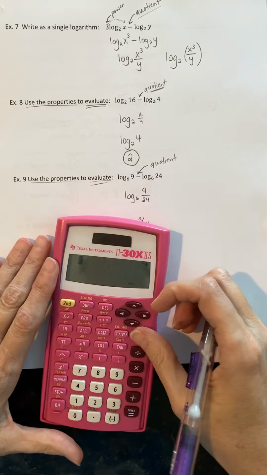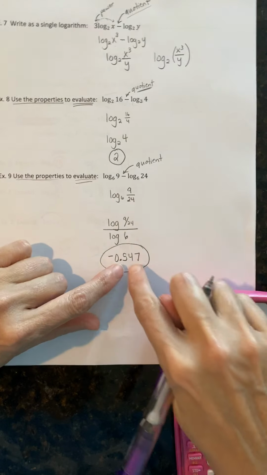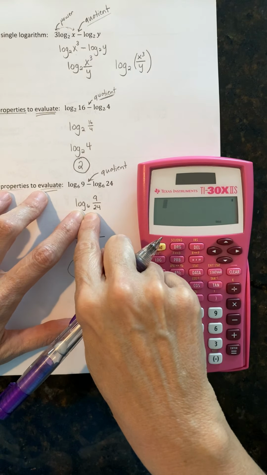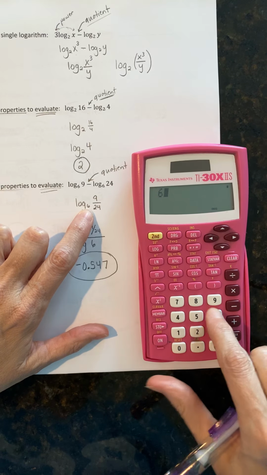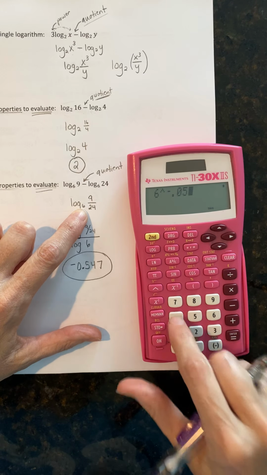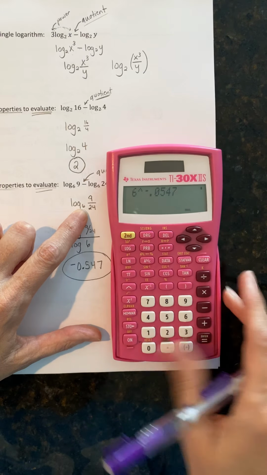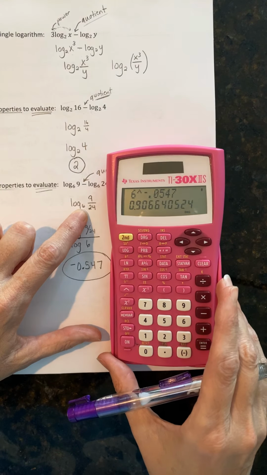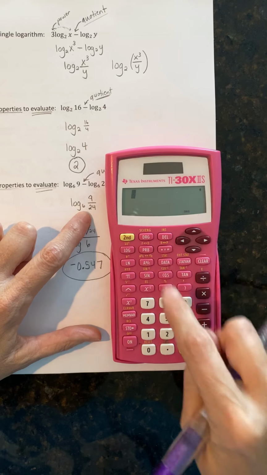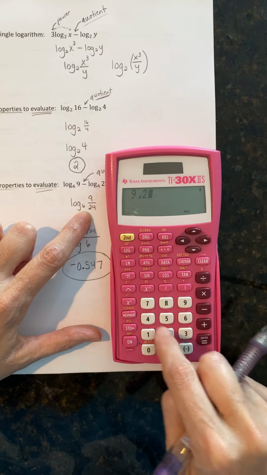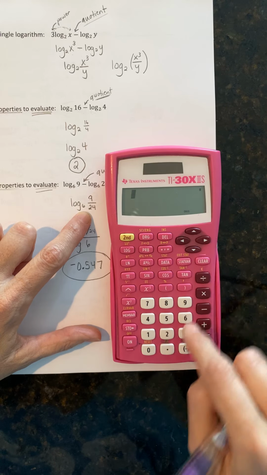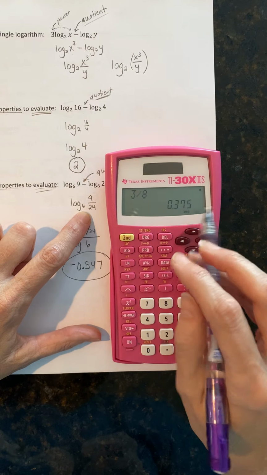All right, if you want to check this, remember that's a power. When you answer a logarithm, that's a power, and it's a power of this base. So you can raise 6 to the negative 0.547 power, and you get this answer, 0.9066. And if you do 9/24, you get that same answer.